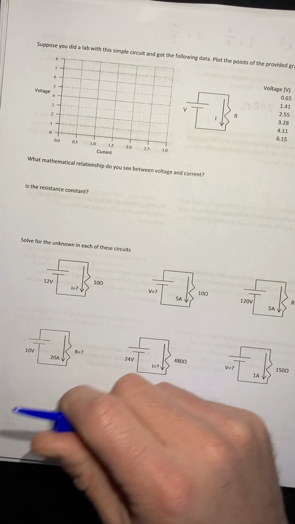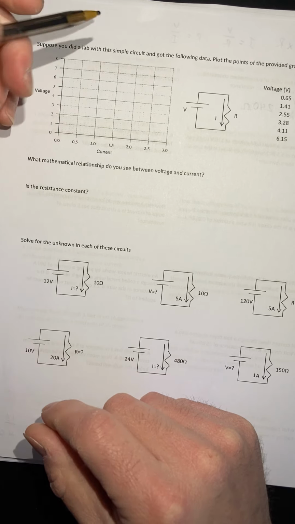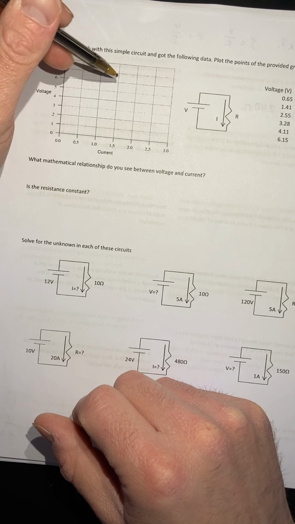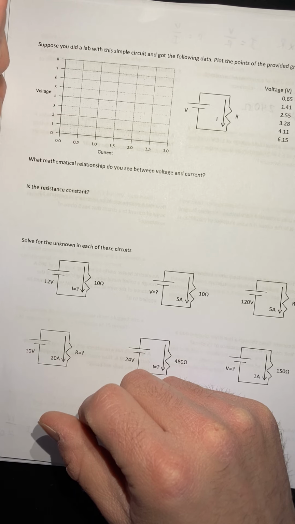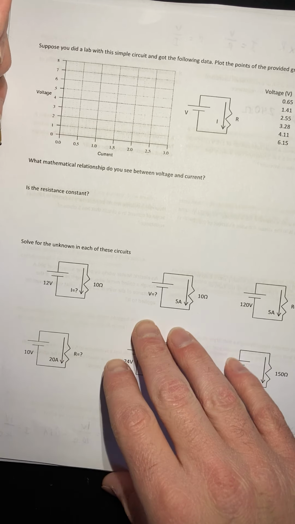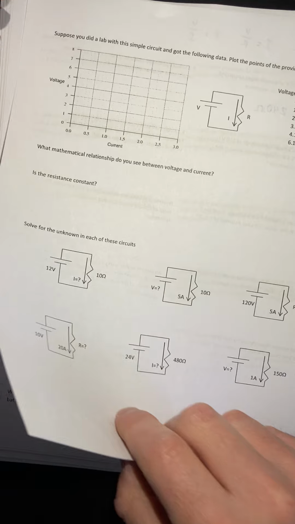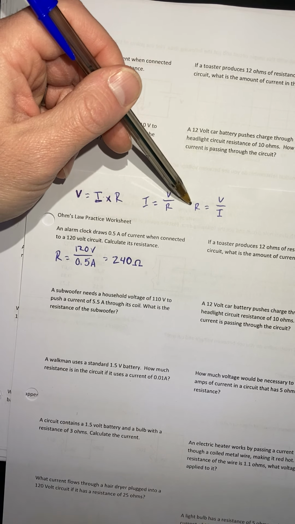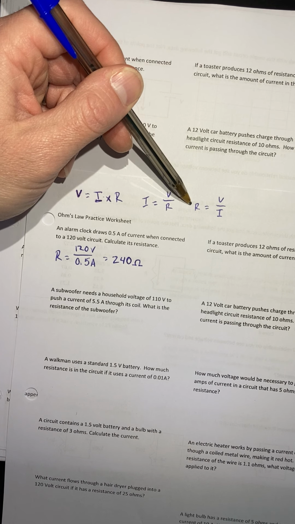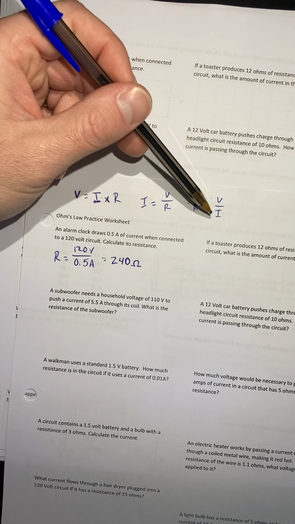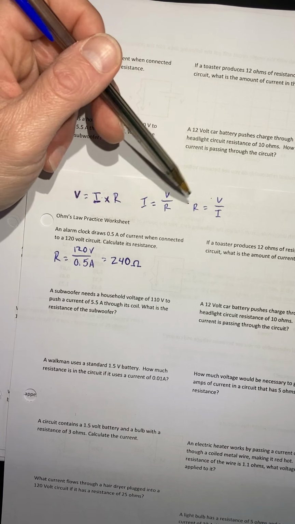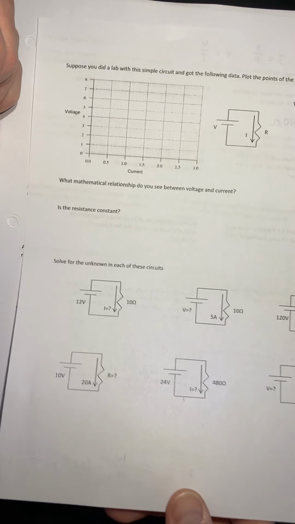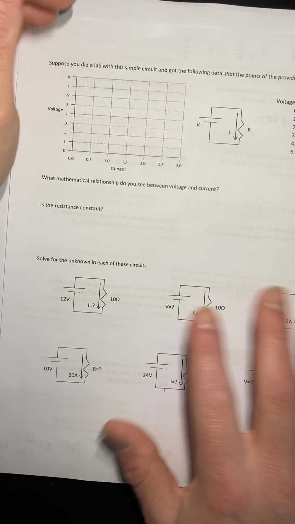Now, what do you think the slope of this line is going to be? It's going to be resistance, because voltage and current, if you take the voltage and divide it by the current, that's going to give you the resistance. Okay, so your slope of this line should give you the resistance.